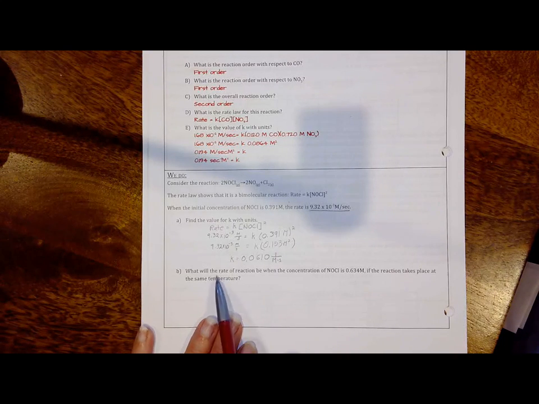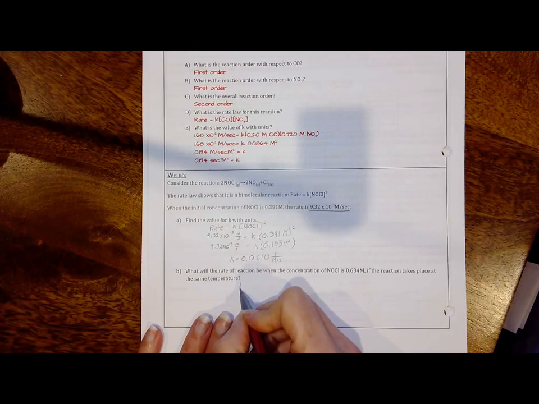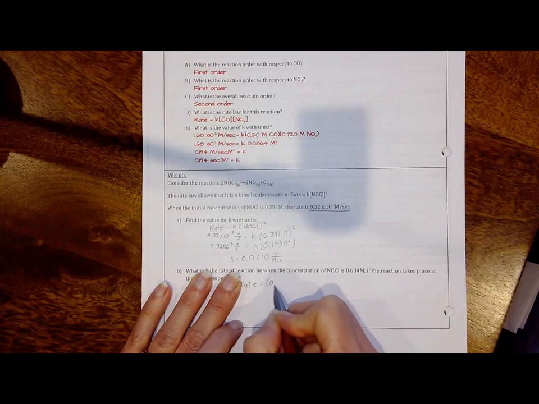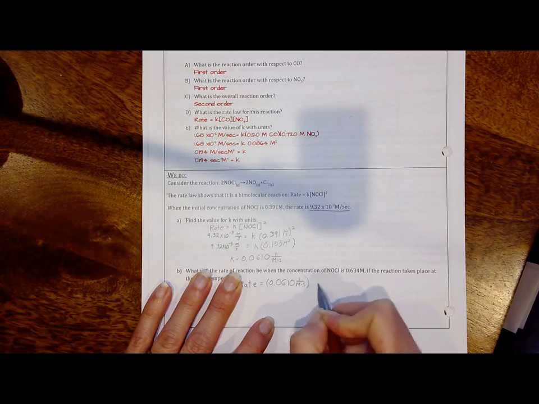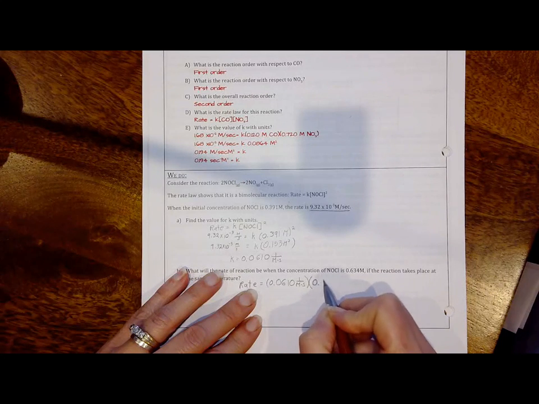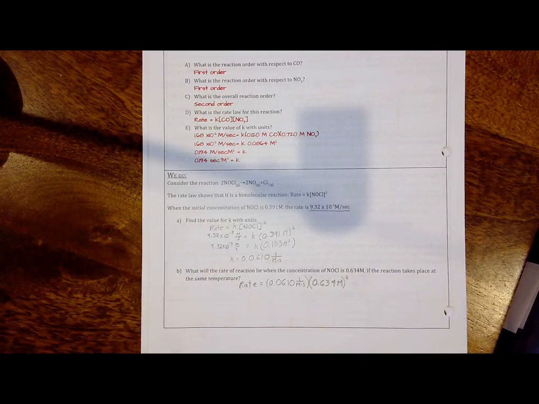And then it says, what will the rate of reaction be when the concentration of NOCl is 0.634 molar if the reaction takes place at the same temperature? The fact that the reaction takes place at the same temperature tells us that K will be the same. And so now we're solving for rate, where rate equals K, which is 0.06101 over molar times seconds, times our new concentration, 0.634 molar squared, and we are again just plugging in and substituting.